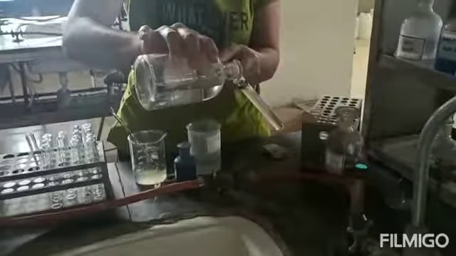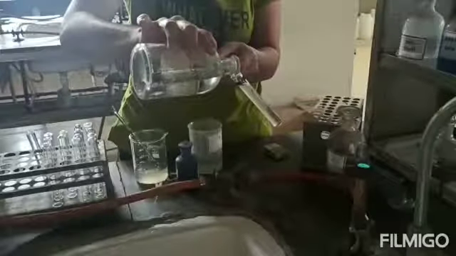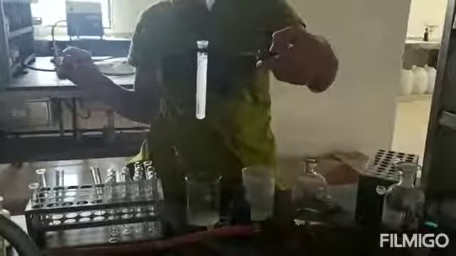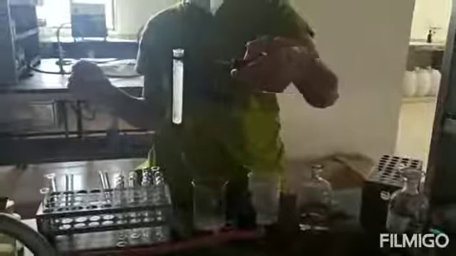Be careful while you are heating the upper portion, the solution may bump out. After heating, add 2 to 3 drops of acetic acid. White turbidity is seen in the upper portion which is heated, and the lower portion is clear which acts as a control. So it indicates that heat coagulable proteins are present.